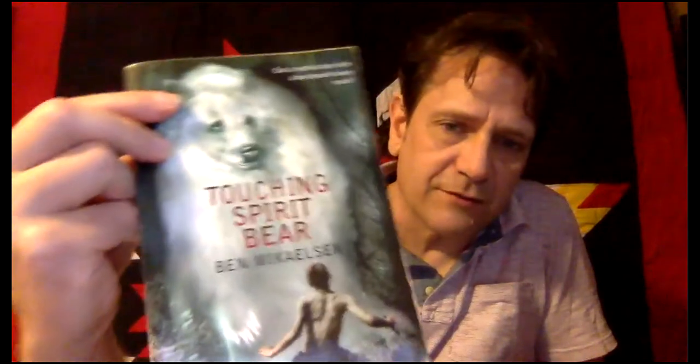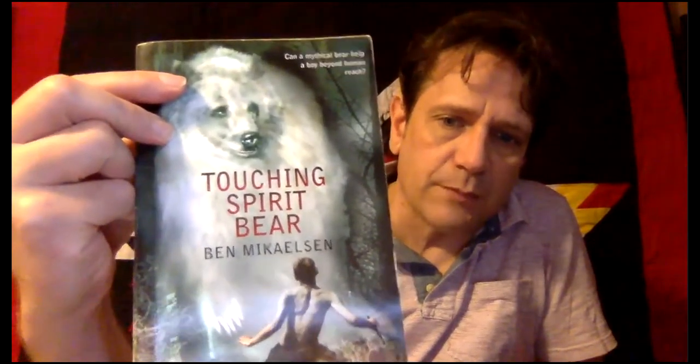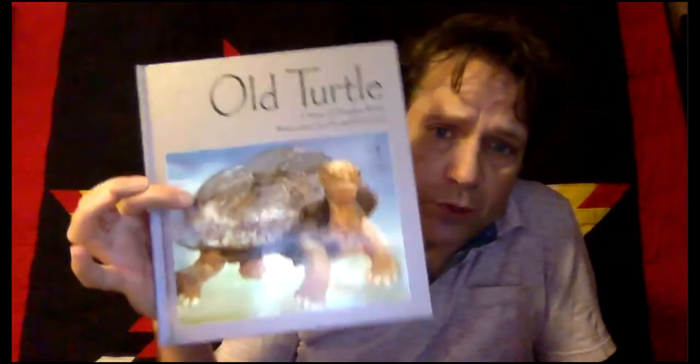You may have read certain books. This is just one I've found called Touching Spirit Bear, but you may have read young adult books that help shape the way you think about animals, or picture books that do the same. And then again, I showed you my cat on my lap, but you may have had pets. All kinds of things. You have a whole bank of knowledge about animals coming into this class.